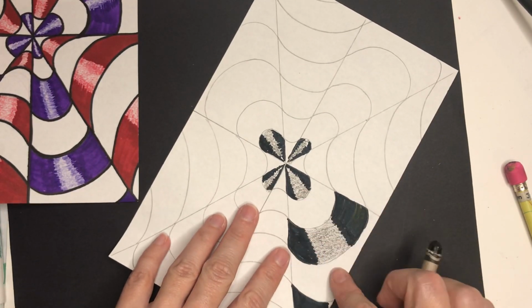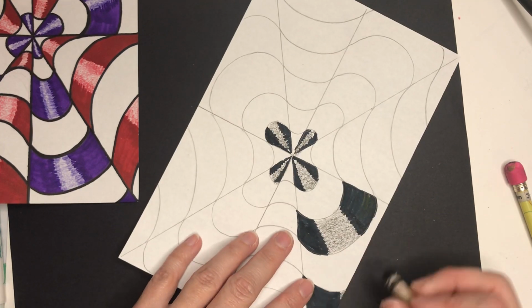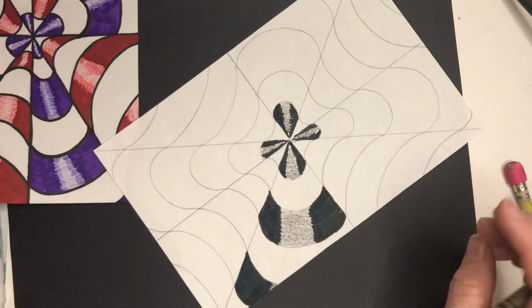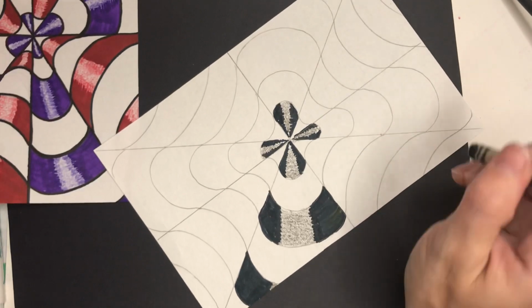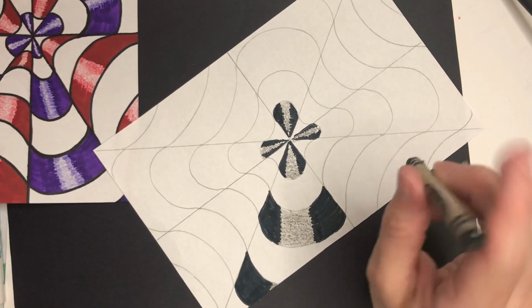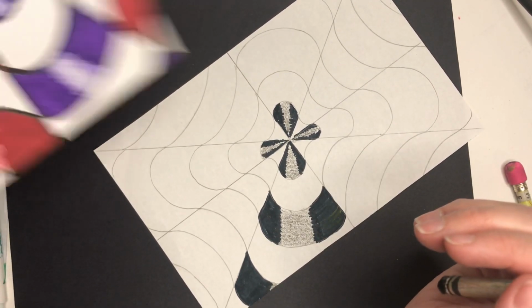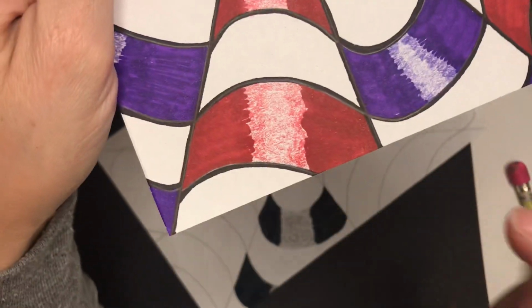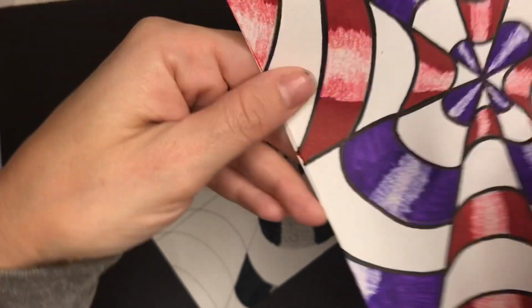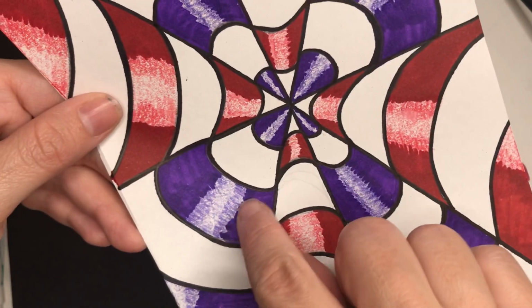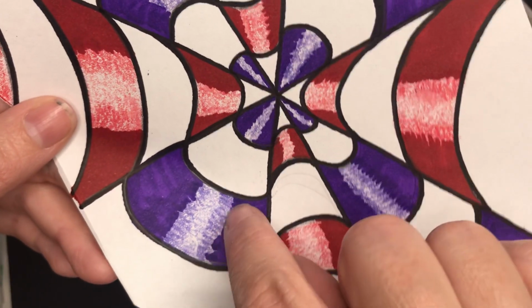We're leaving every other section white though. We're only doing alternating ones. Alright, if you want to go a step farther, if you want to make it look even more round, if you look really carefully at this, you can see that I went by, get my hand out of the way, I went by and made an even darker section next to it.